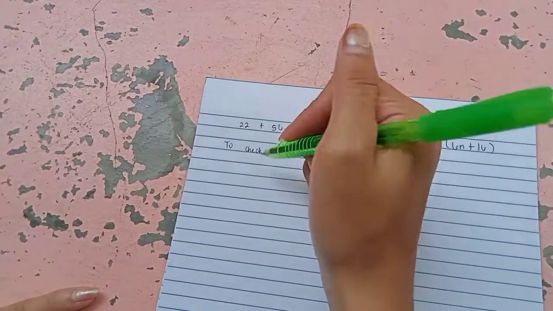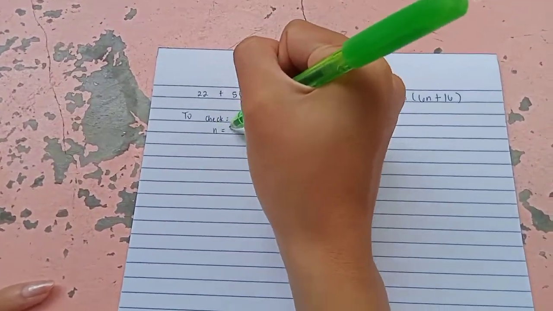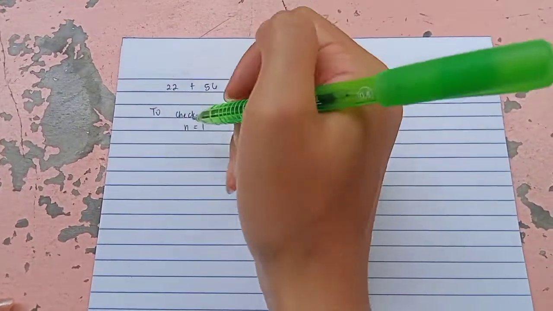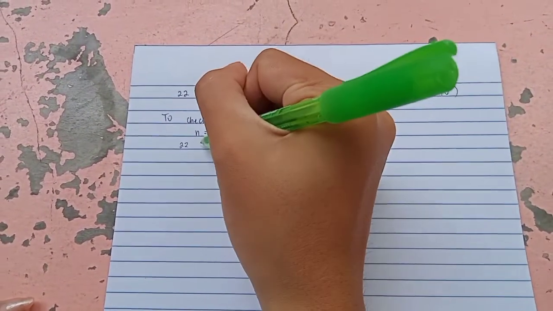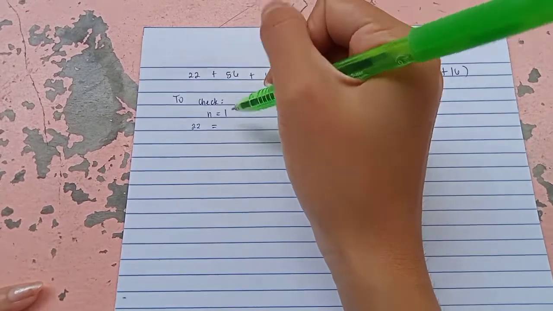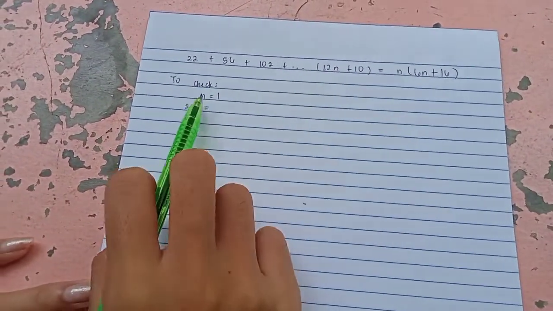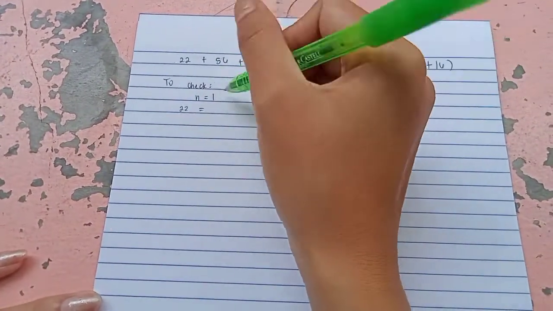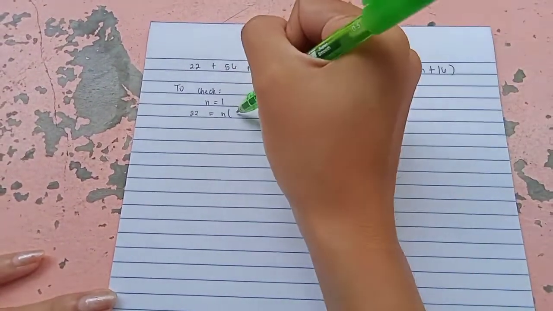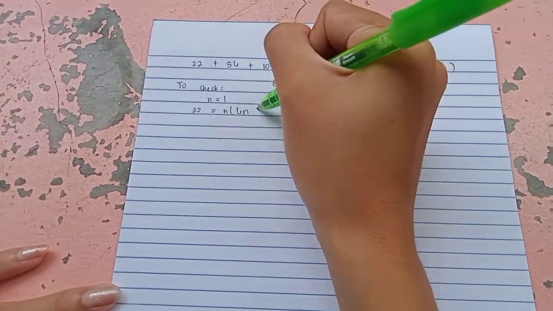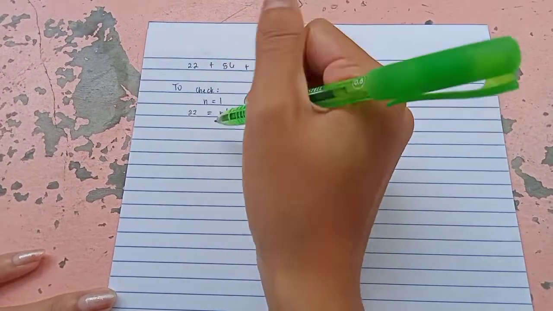first we have the first term, which is 22. So we will check it for the value of n as 1. So n times (6n plus 16).